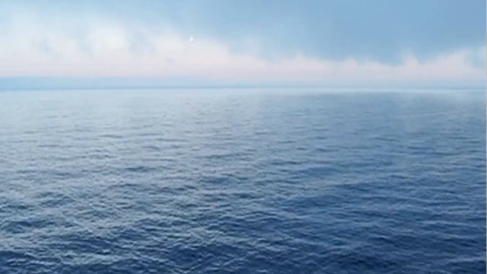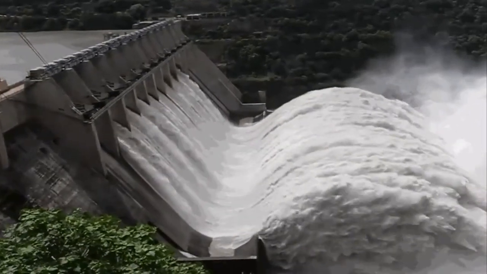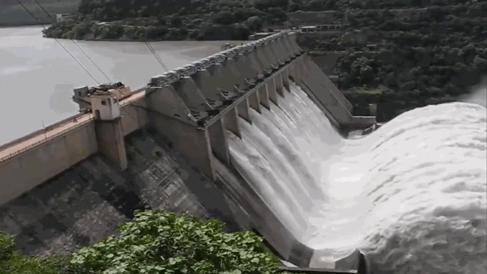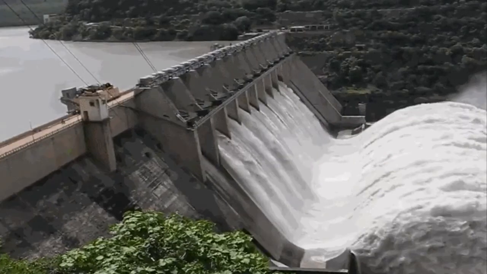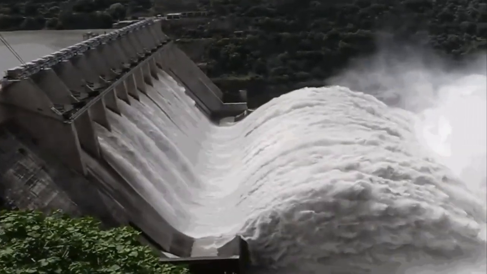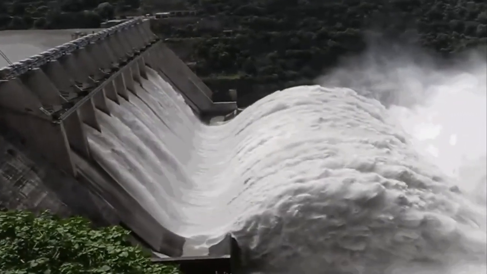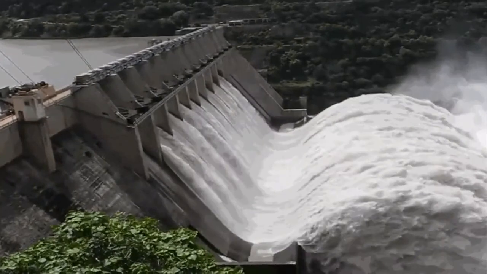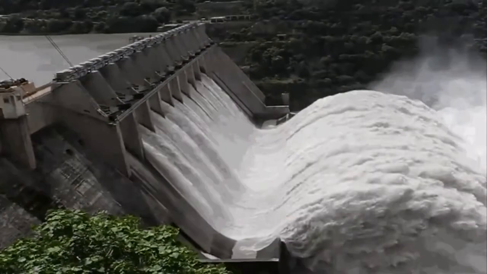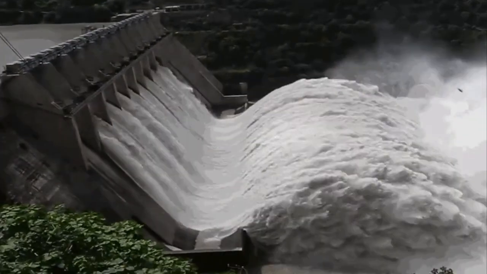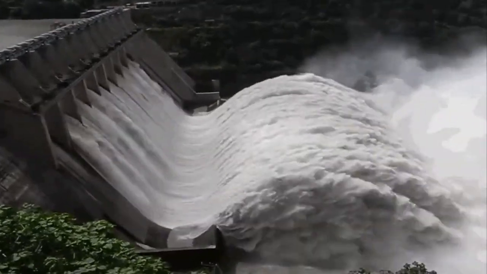What does man do? He builds dams to stop the water and to produce electricity, and he changes its way. He is ruling over the environment. But is that the right thing? Can you tell me? Is whatever he is doing the right thing?